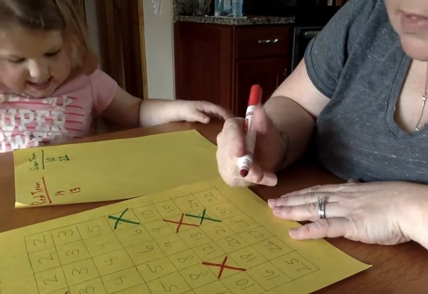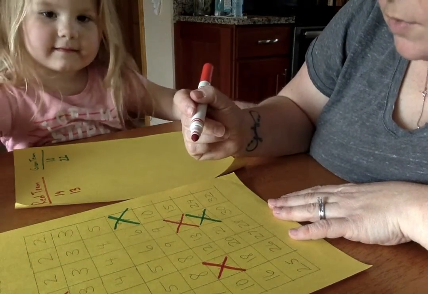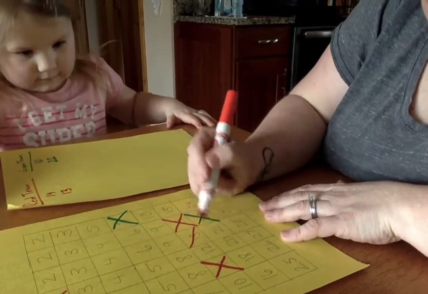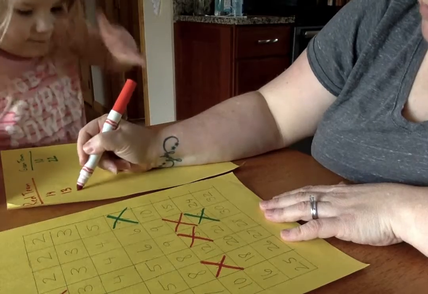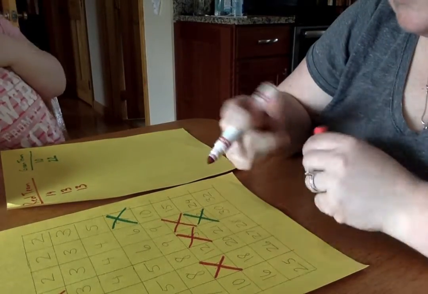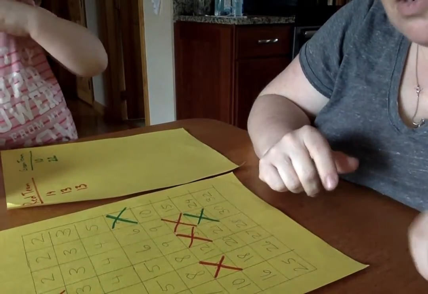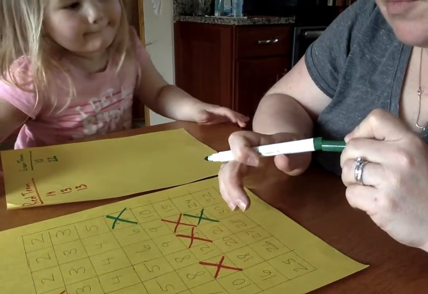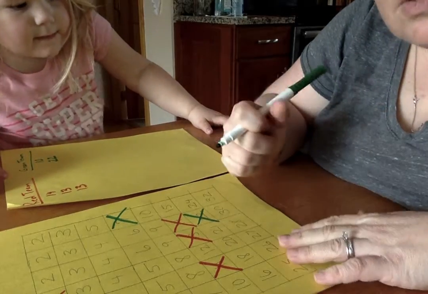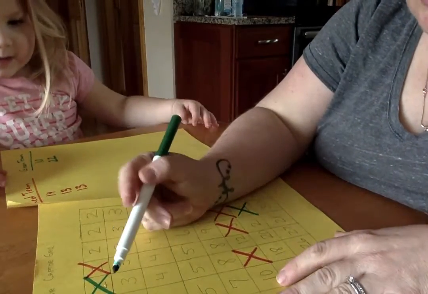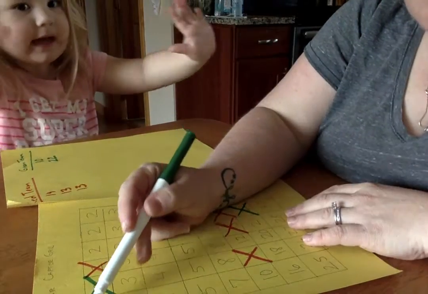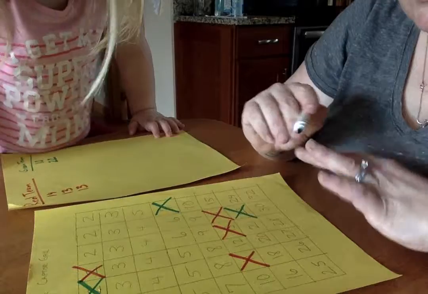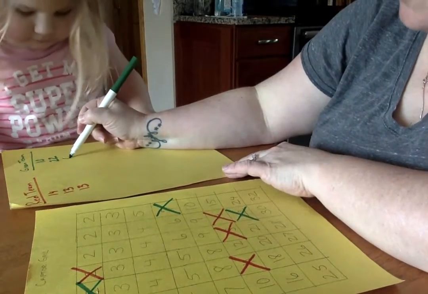Now the red team chooses a 2-digit number. So I'm going to choose, just to show how this works, the number 13. So I'm going to put 13 points for the red team. And as the green team, it's their turn to find the factors. Well, 13 is what we would call a prime number. So a prime number means that there are only 2 factors, and it's 1 and 13. Unfortunately, for the green team, the 1 is already covered, so we can't use the 1, and the 13's covered, so the green team gets no points on this go.